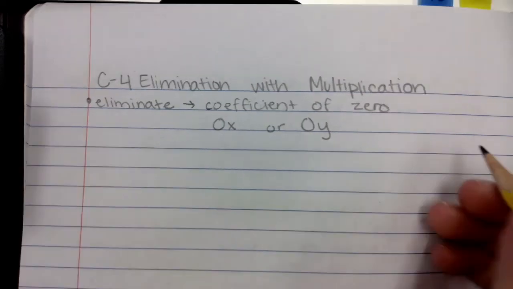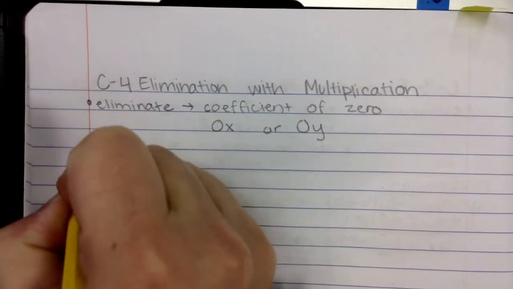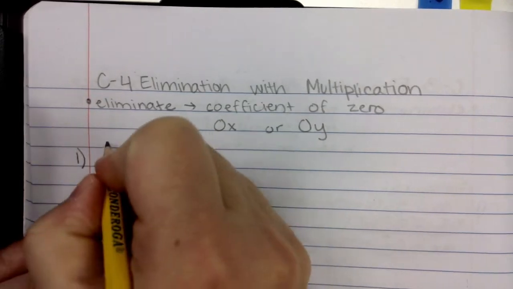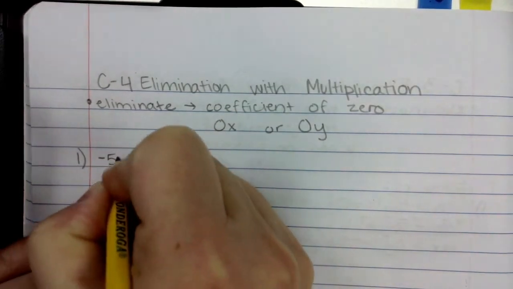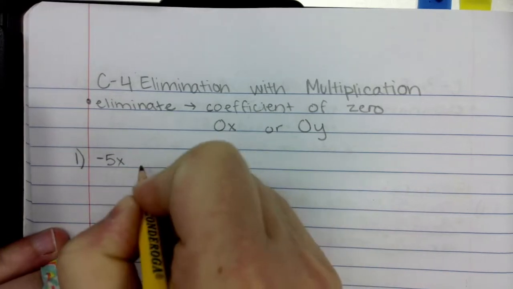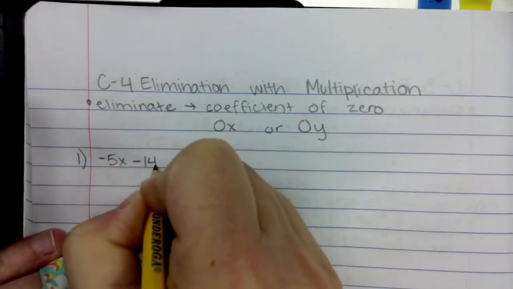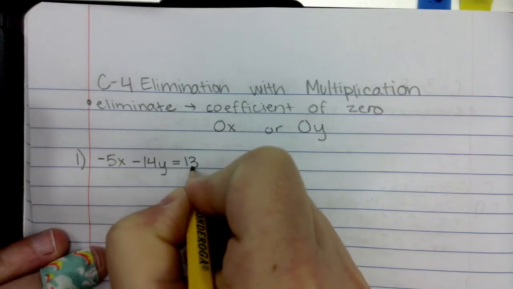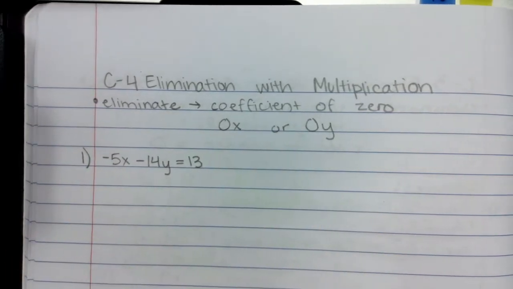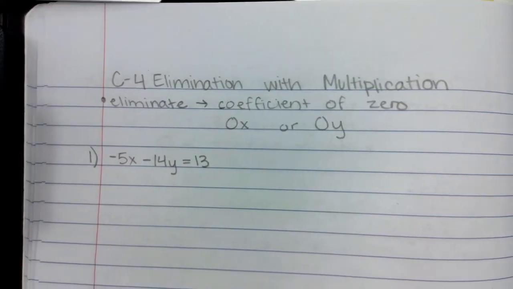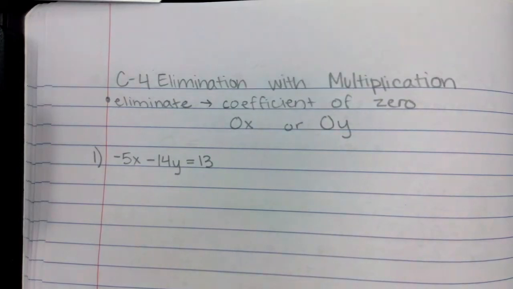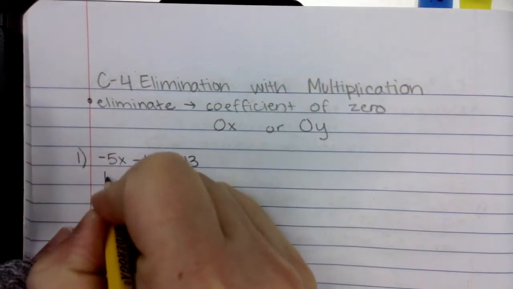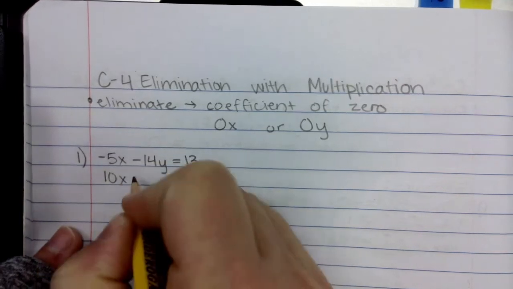Example 1, we have negative 5x minus 14y equals 13. And then we have 10x plus 7y equals 16.